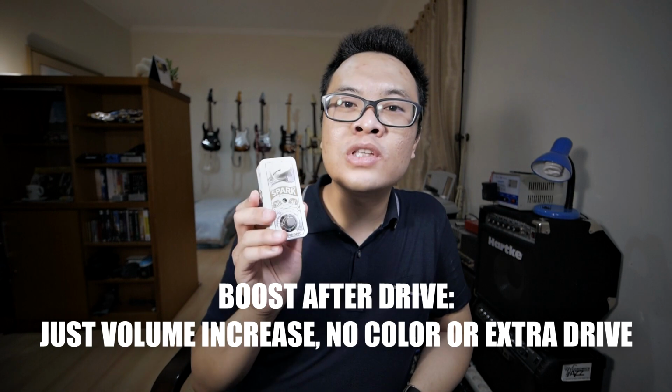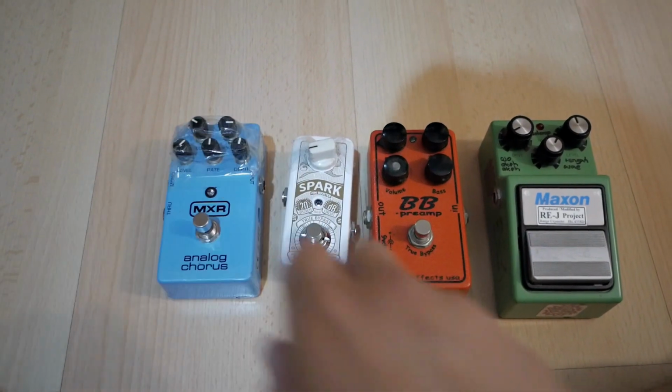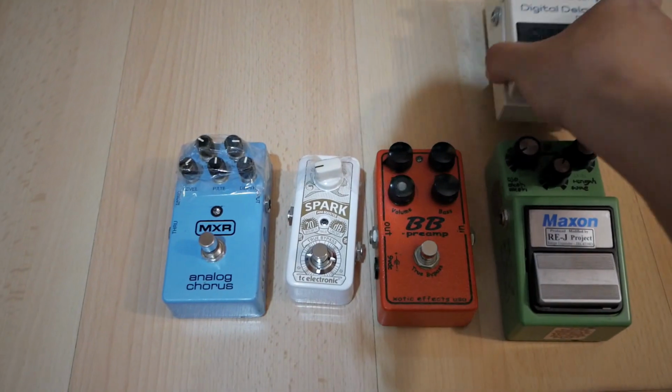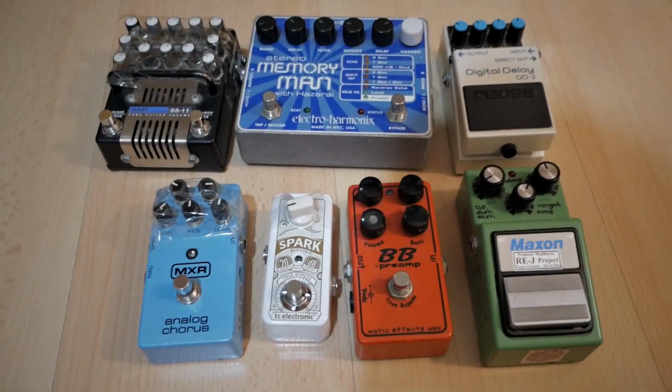The benefit of putting the boost pedal after the distortion pedal or the drive pedal is that it will boost the tone without adding any kind of drive or color to my tone. And usually after the boost, I will put my chorus effect. And after the chorus, usually I will put my delay, and sometimes a second delay or reverb pedal. Last in my signal chain will be my preamp or amp and cab simulation effect.